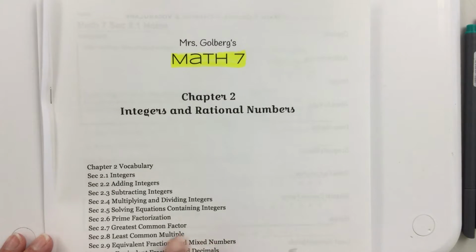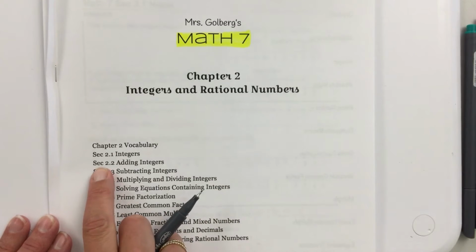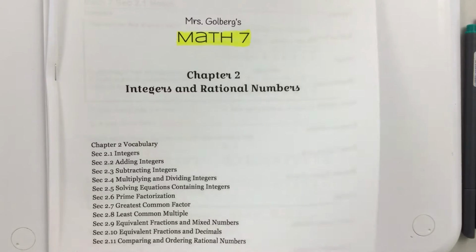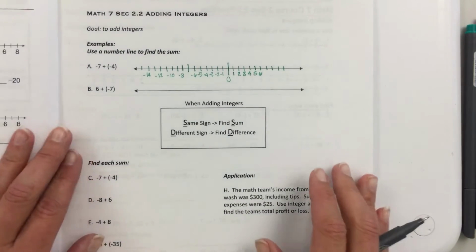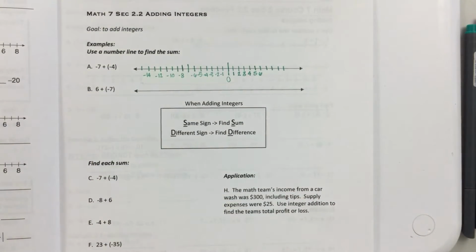Okay, 7th graders, we are moving on to section 2.2. It's adding integers. So we are going to be adding those positive and negative numbers. The first couple of problems, we are going to use a number line to find the sum.